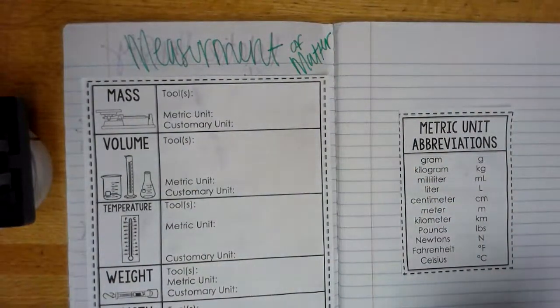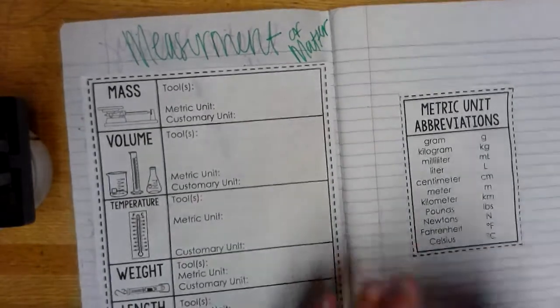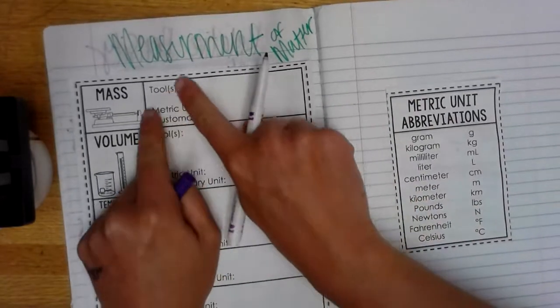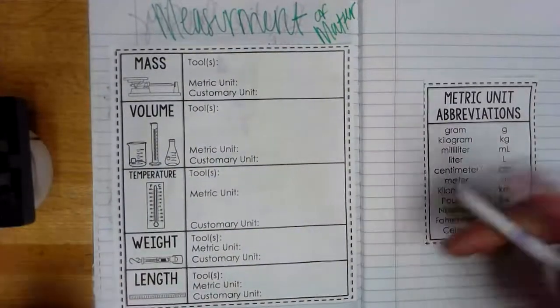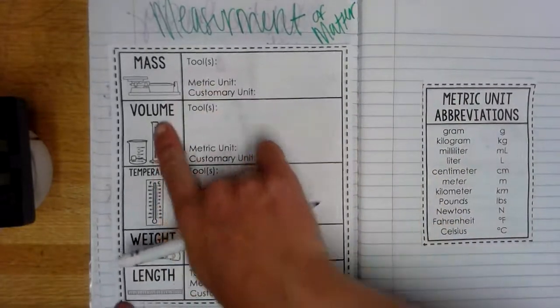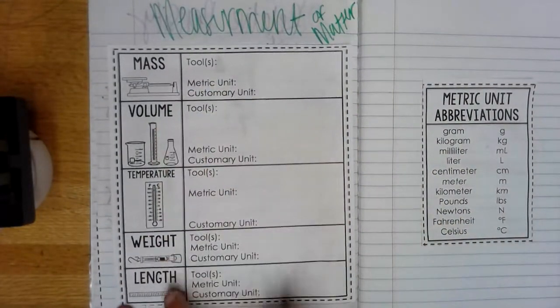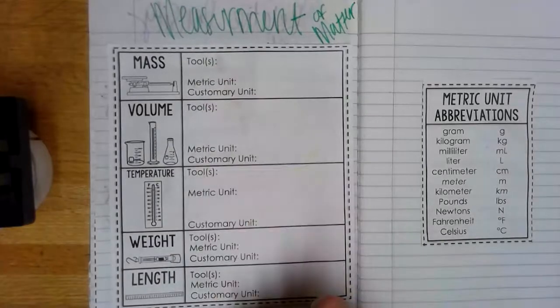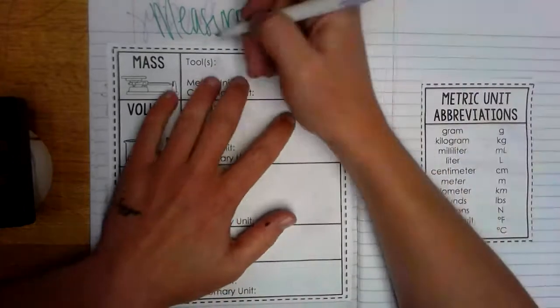All right. So mass, we will measure with our tool. With this, we're going to talk about the different physical properties that we measure. We have mass, volume, temperature, weight, and length. Mass, the tool that we use is going to be a triple beam balance.